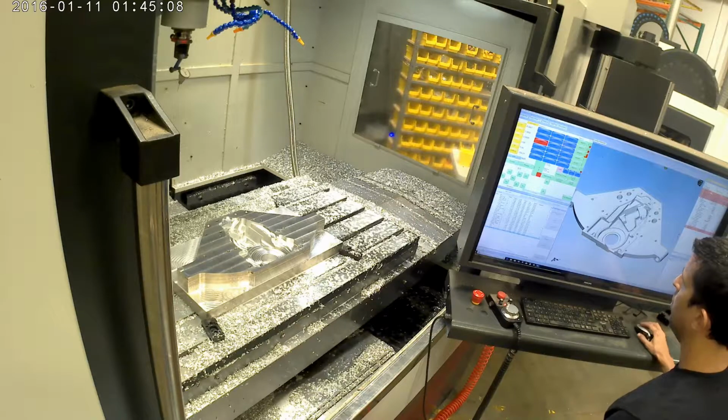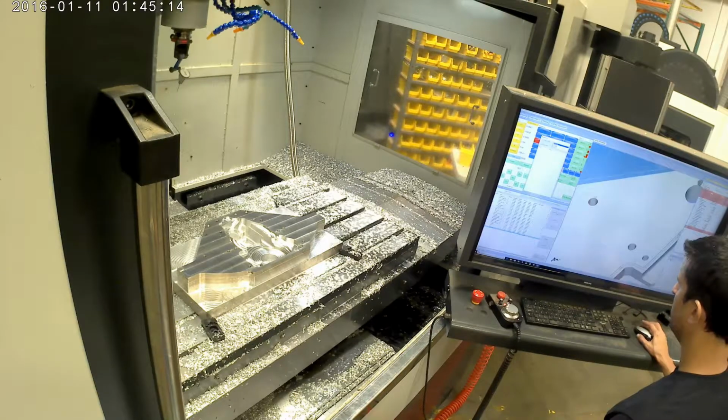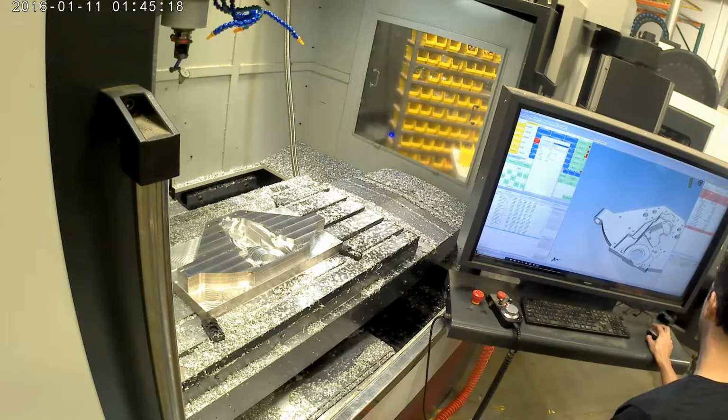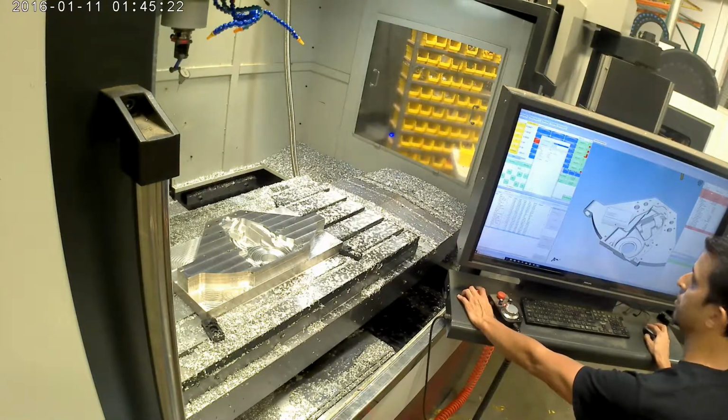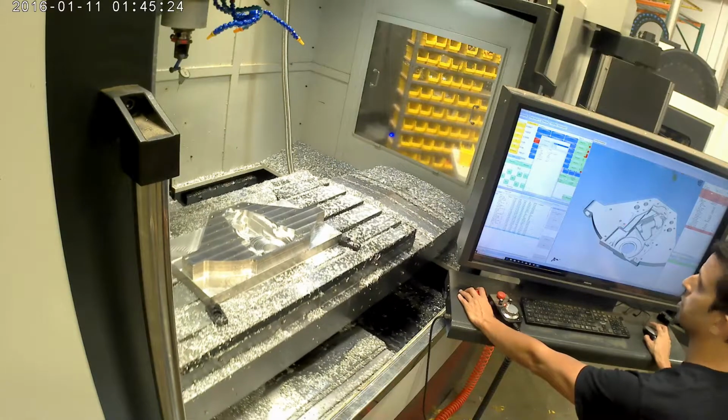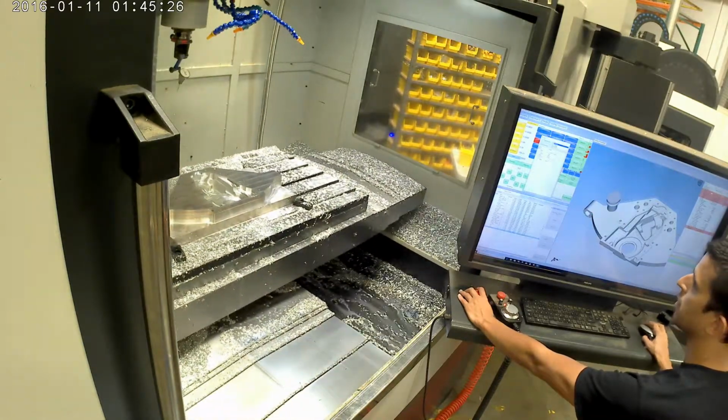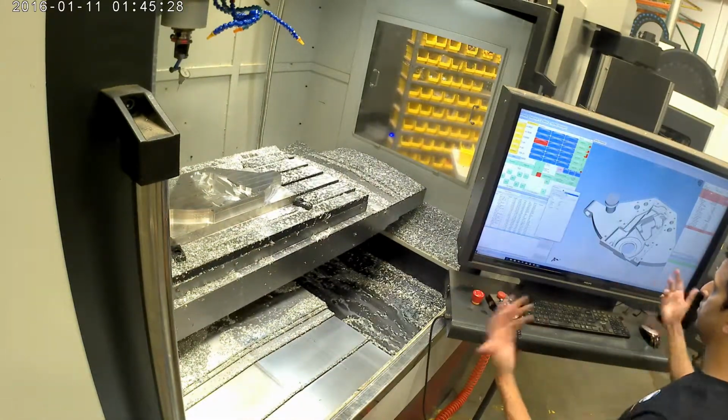Okay, so just like I explained in the software screen capture, we're going to go ahead and do this on the machine now. So I'm going to zoom in on the leftmost hole there and click on it and then say Move to XY location. Okay, and that just moves the XY over top of that hole.